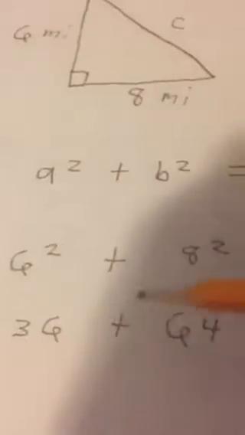So when we calculate this, we have 6 squared as our A, plus 8 squared as our B, equals C squared. So we do 6 squared, which is 36, plus 8 squared, which is 64. So when we add it together, we get 64 plus 36, which is 100. So we have c squared equals 100.